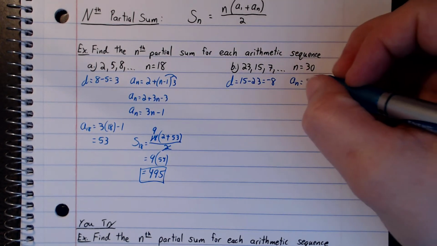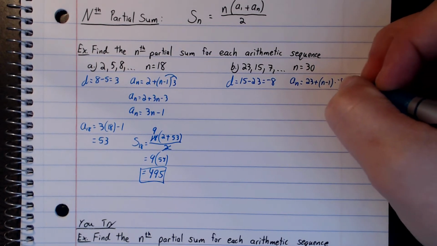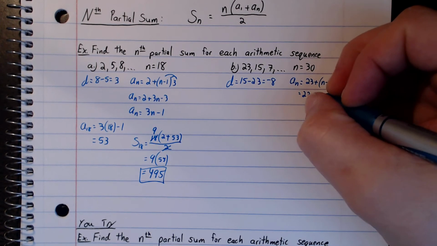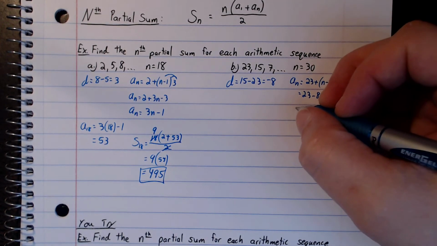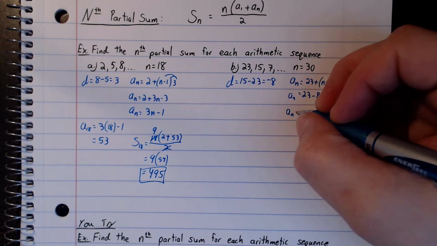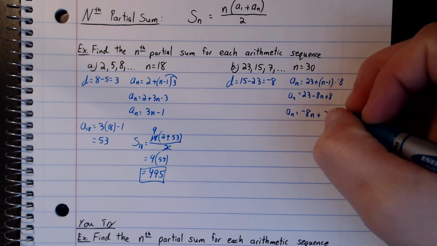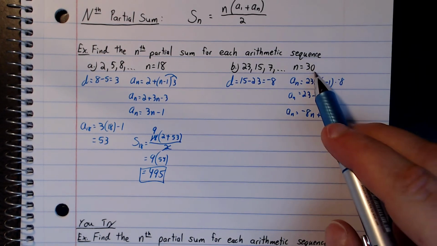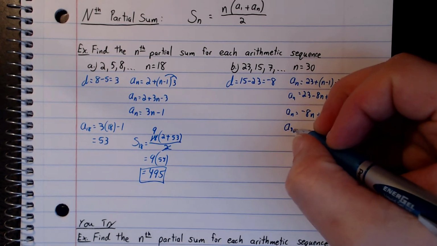So our first term times our common difference. So let's see, we get -8n plus 31. They want us to find the 30th term.